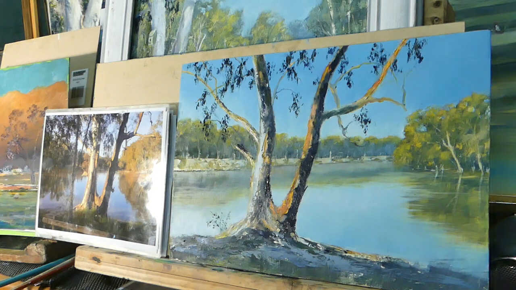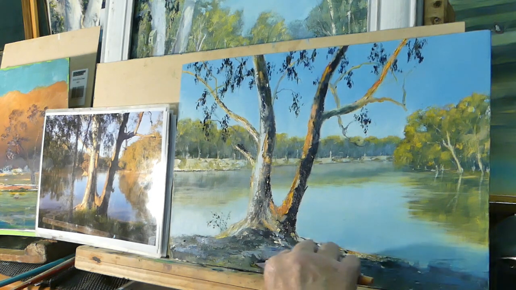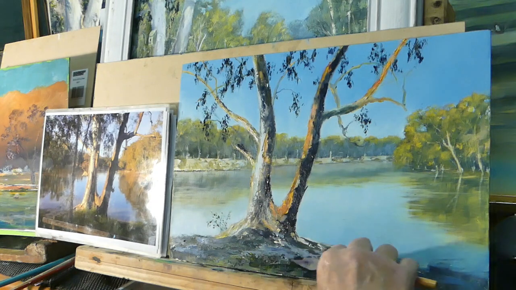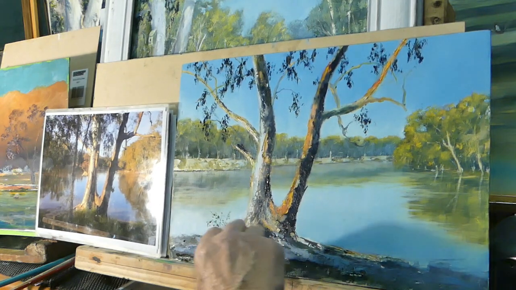Just lemon, no, cad yellow, just a bit more in that ultramarine blue, right, warm it up a bit, and then there's some grass here.